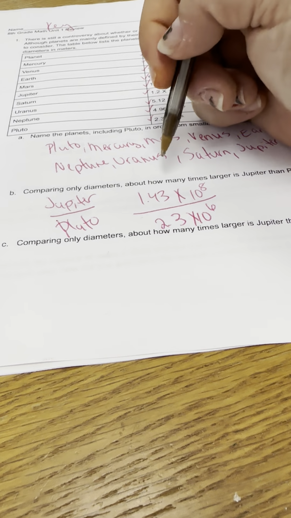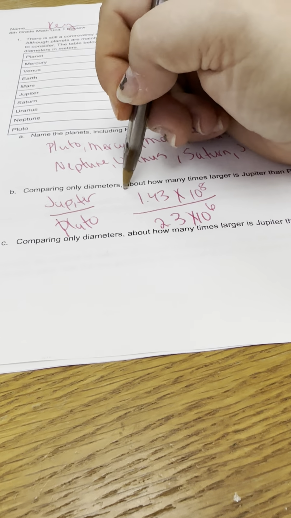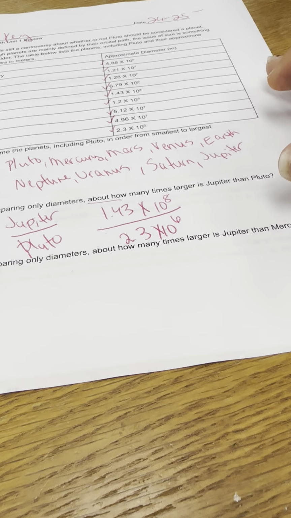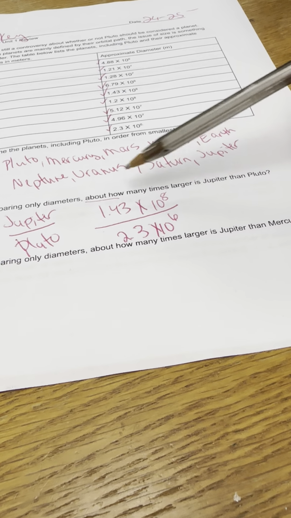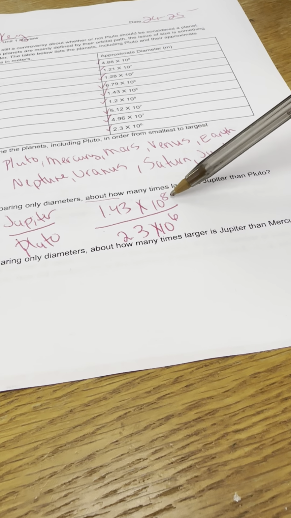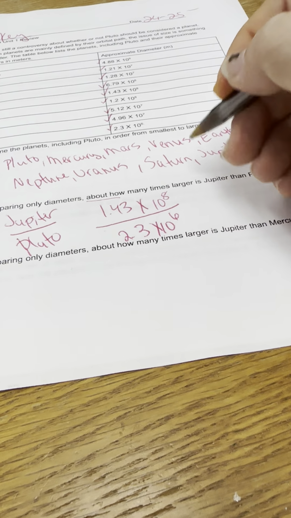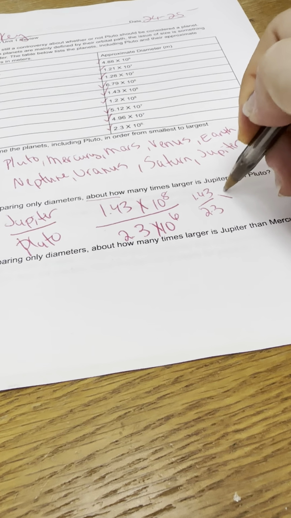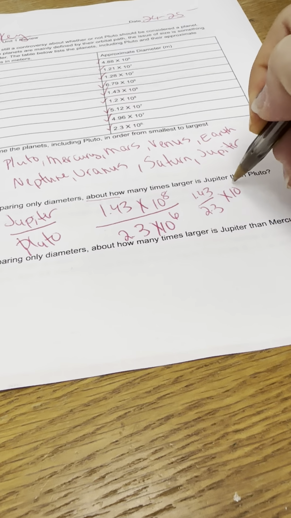It does say about how many times, so there are two different ways to do this. Most of you I see are going for that exact value, so I'll do that first, and then I'll show you how we did it in class. When you're dividing these two values, you have to subtract your exponents. So I'm going to have 1.43 divided by 2.3 times 10, 8 minus 6 is 2.